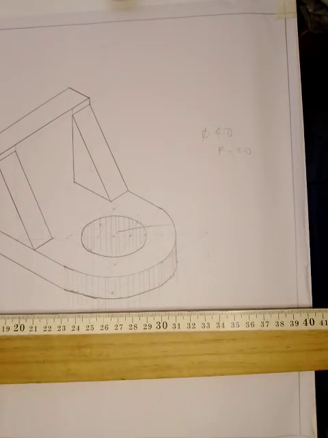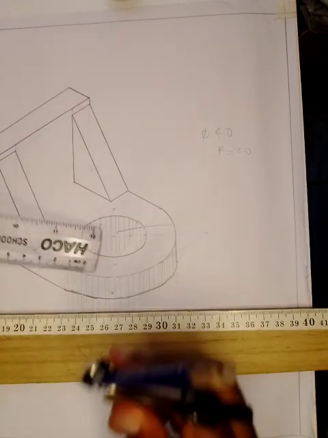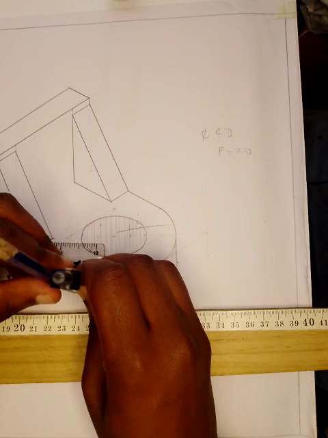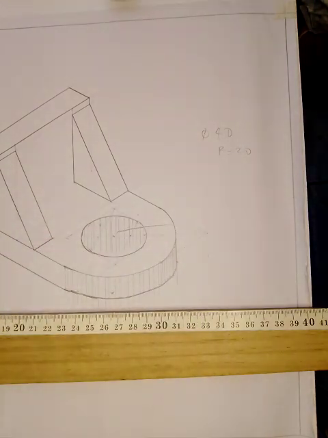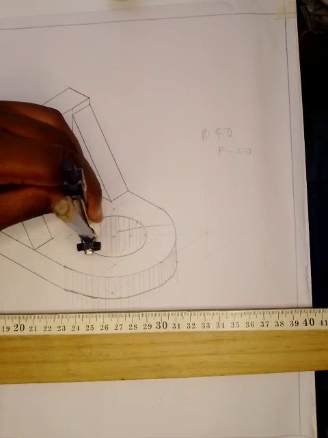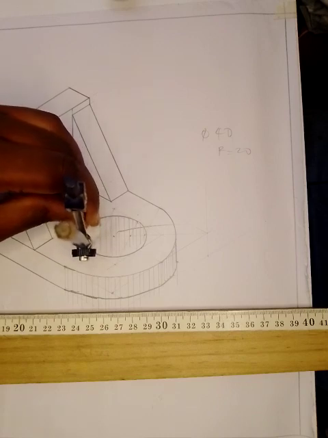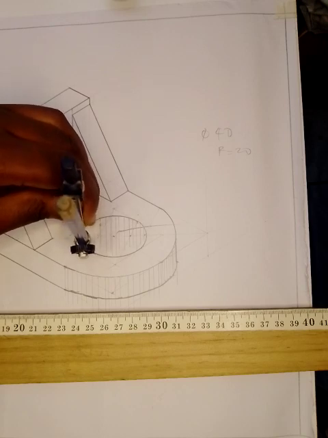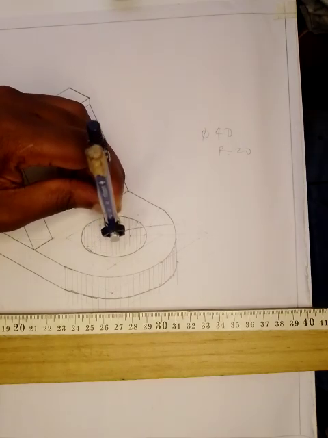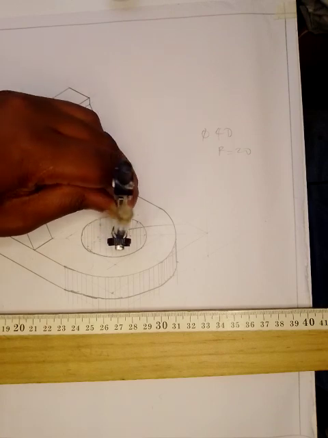Then use your compass. Measure 1.5. Then you trace to get a smooth curve.